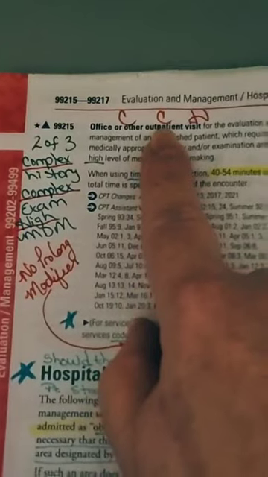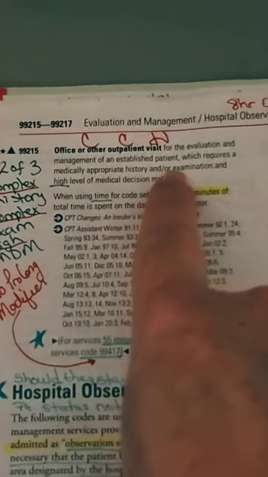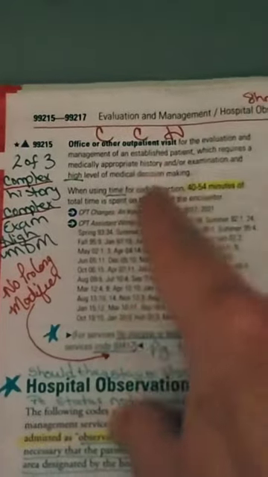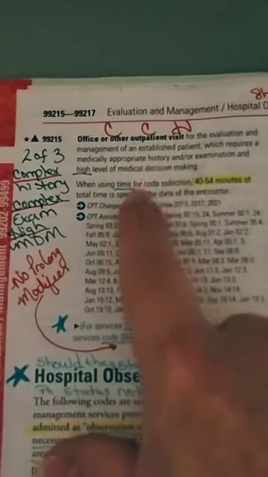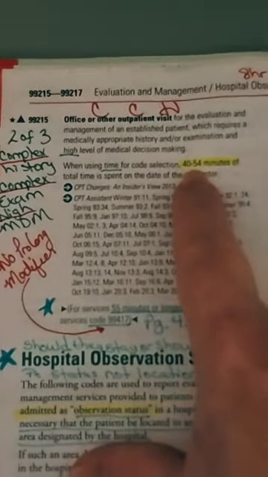So in my notes, I have what it used to say, which was comprehensive history, comprehensive exam, and high MDM. So high MDM, which they still have in here, but then they have this appropriate history and examination. I went back and found all that old information. And then this is 40 minutes, so I know it is going to be my 15.